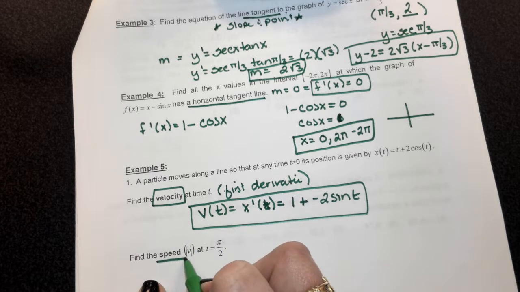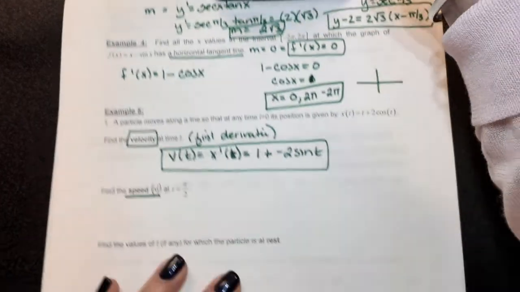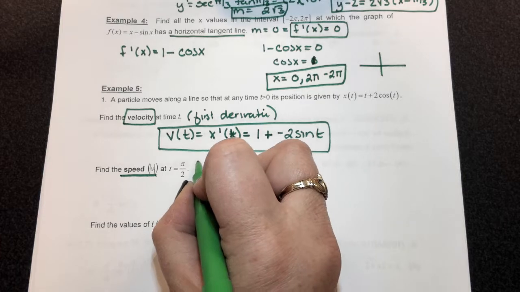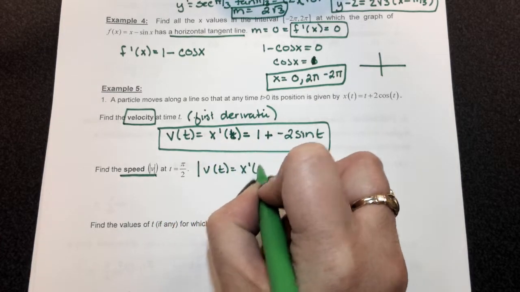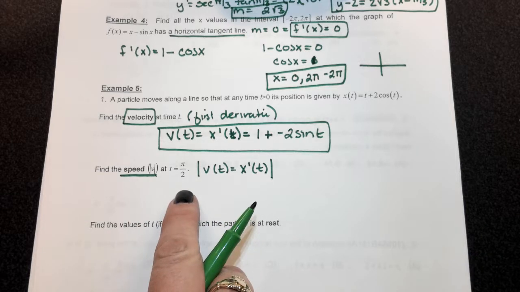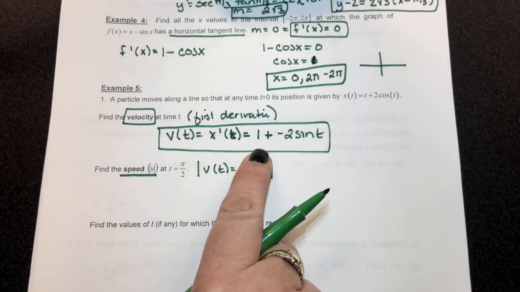When they ask you about speed, speed is just simply the absolute value of the velocity function. So for speed, you're simply going to take the absolute value of v of t, which is just your first derivative. So all I'm going to do to find the speed at t equal to pi over 2 is plug pi over 2 into my first derivative.